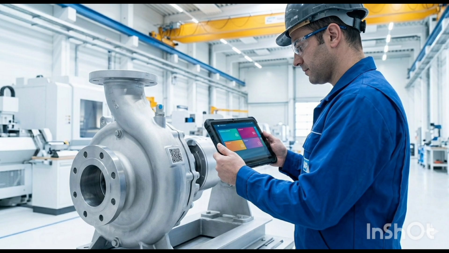So you will see now a technician in the factory scanning a QR code on a pump with a rugged tablet. Data is only as good as its last update. In S/4HANA, the field and the office are perfectly synced. When a technician scans a physical QR code on a pump, he sees the exact same master record the planner sees.